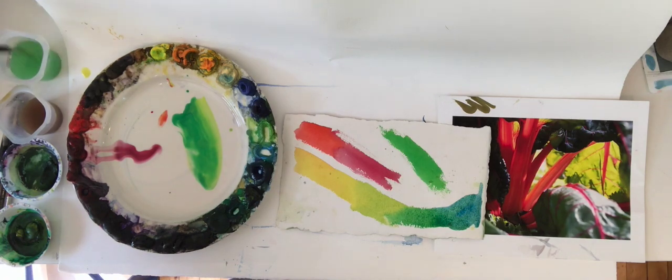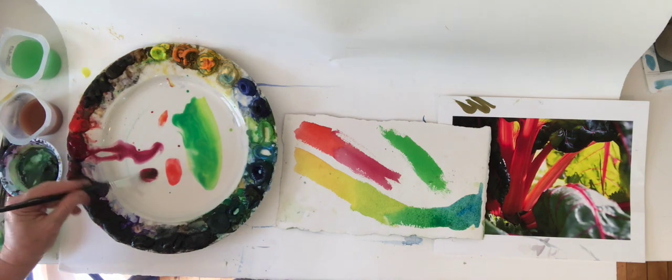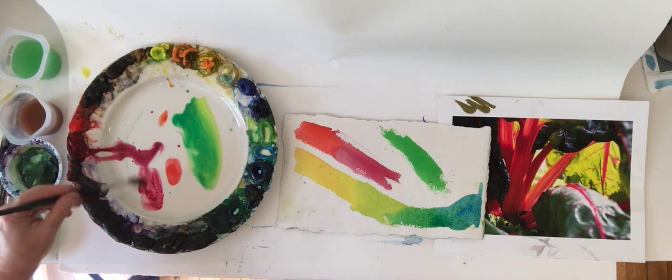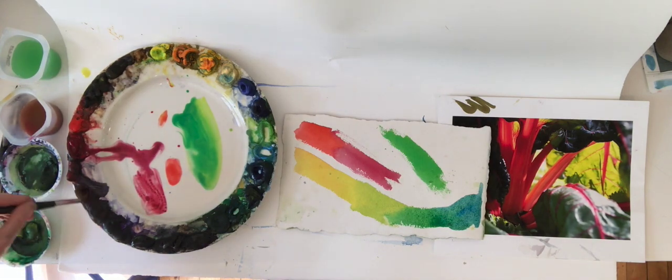I just wanted to show you one other thing, and some of you I know this already, so I'm sorry. Another way you can create analogous color is, let's say I'm working with red, I just take one red, in this case it's Permanent Rose. I think this is my Permanent Rose, actually, yeah.